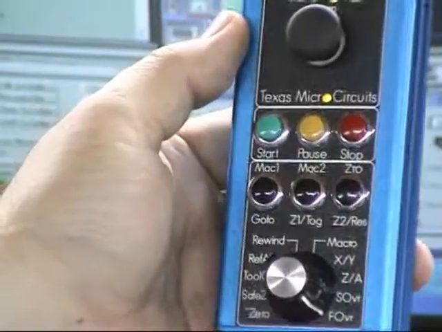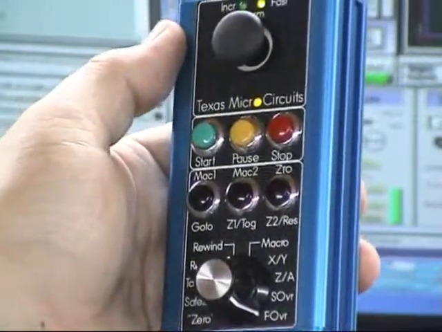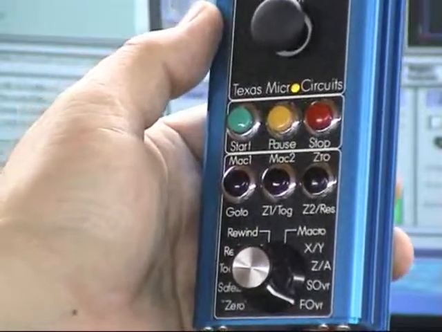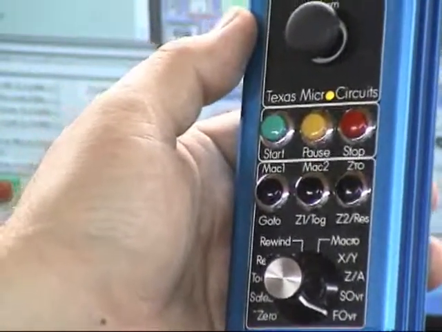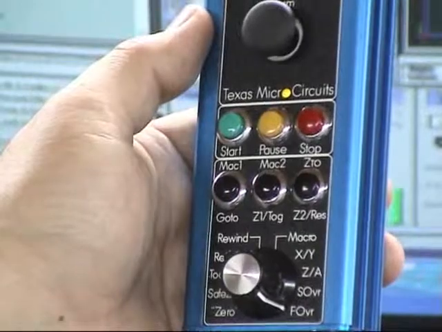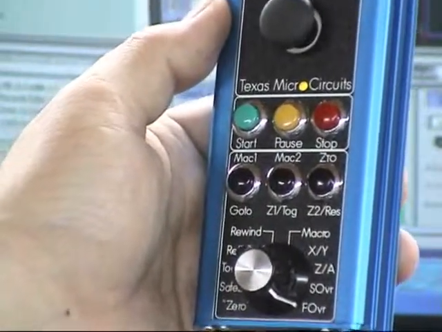We tried to put as many functions that were practically possible in the mini pendant. Not all will be used by all people, but we didn't want to leave major ones out. We hope we've covered that area.